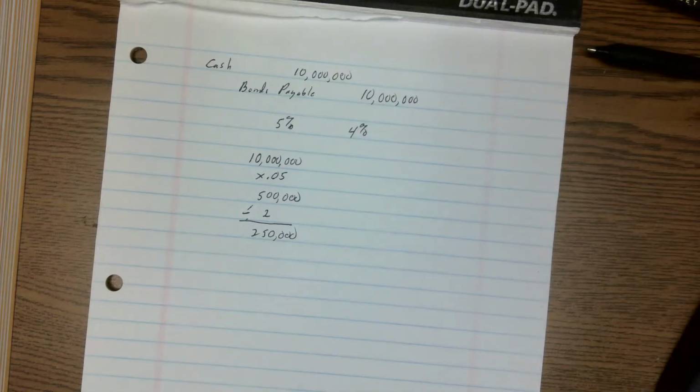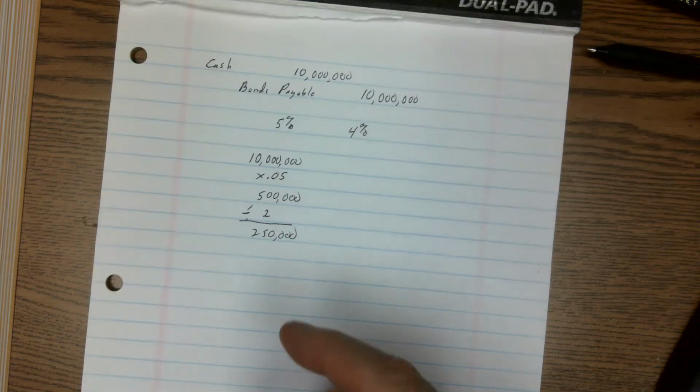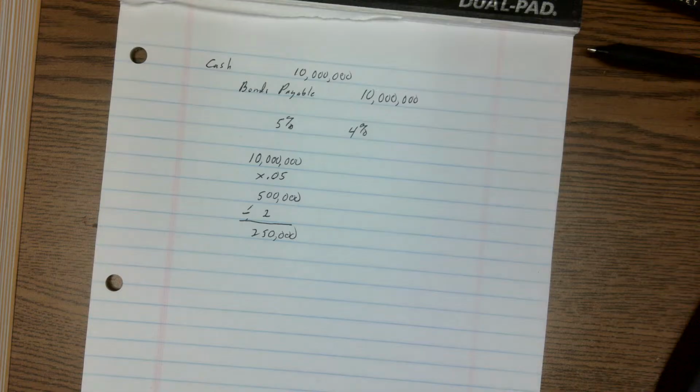And the face value is a simple interest. So if I say 5%, we're not dealing with compounding and all that other stuff. If I say it's a 5% bond, it's going to pay $250,000 every 6 months until the bond matures.